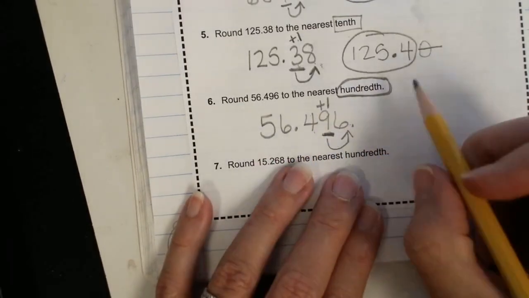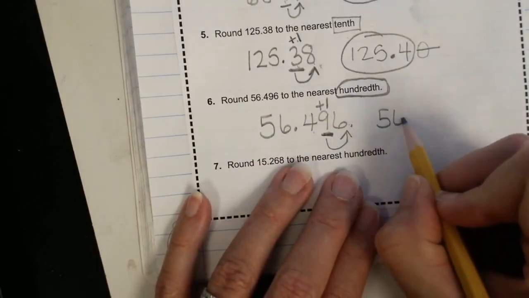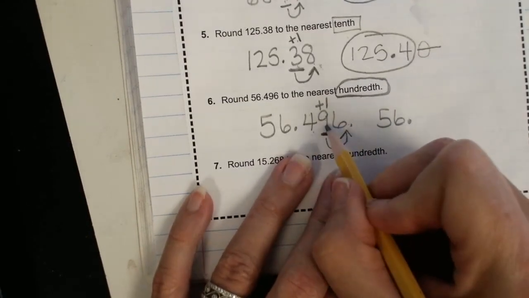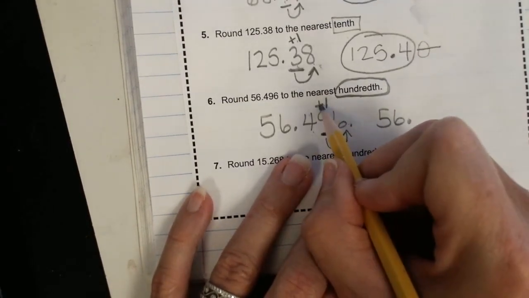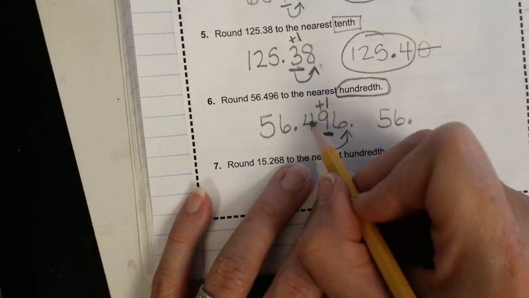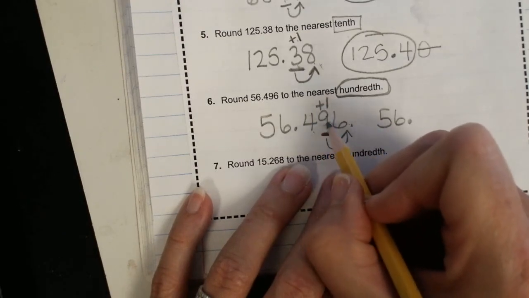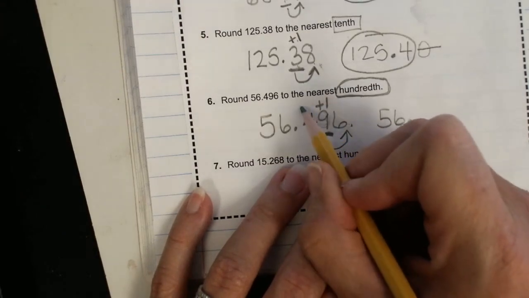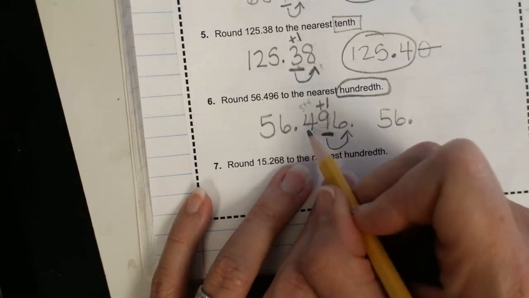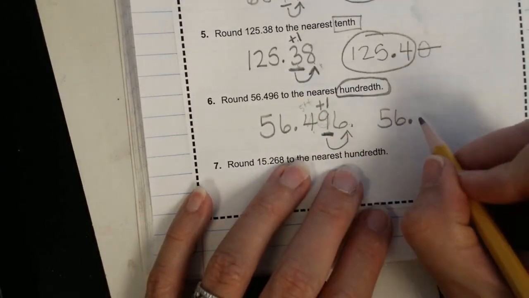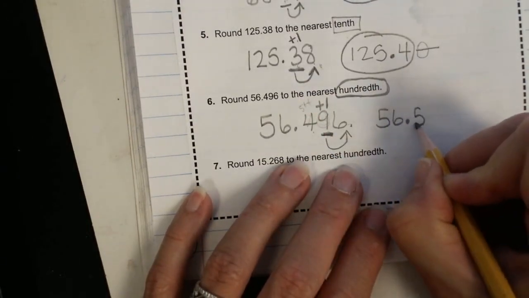Okay, I'm going to show you what it looks like. So I know my 5 and 6 are going to stay the same, but because this is a 9 and we're adding 1 to it, that becomes 10, this has become a 0, and this is going to become 5 because we got to add that 1, regroup it over here. So that 4 will be a 5.